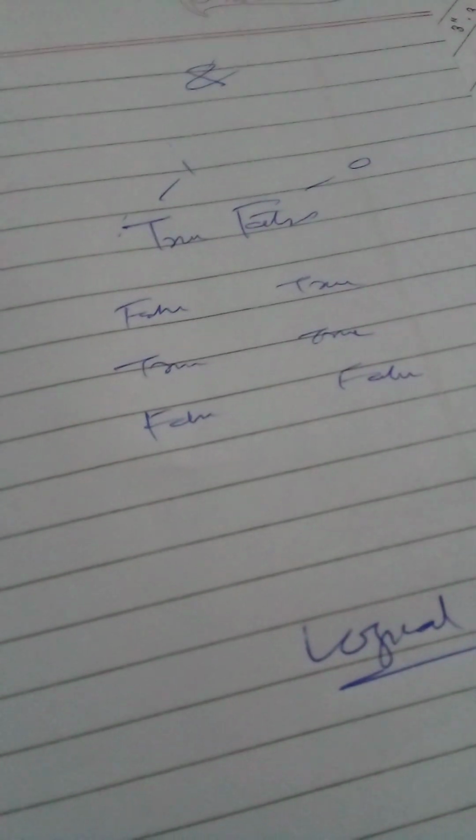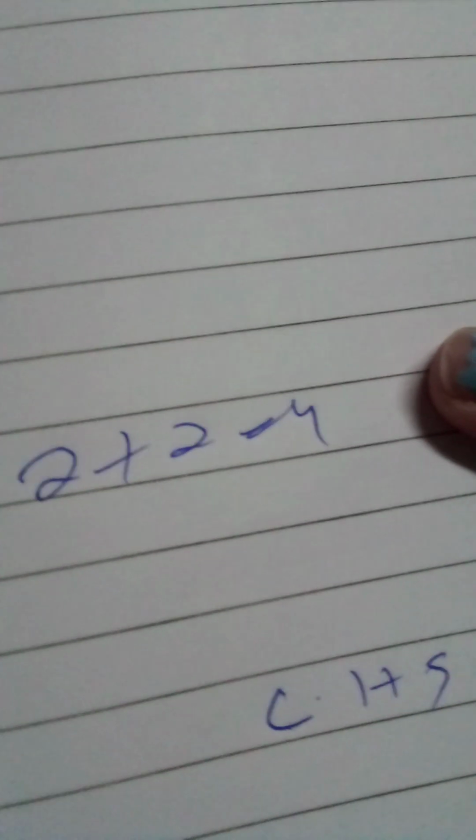First of all, what do you mean by output in an electrical circuit? In an electronic circuit as well as here also. Like 2 plus 2 equals 4. That means 4 is the output. Correct. So 4 is your output, the outcome.